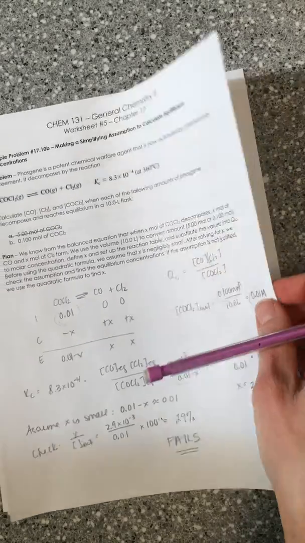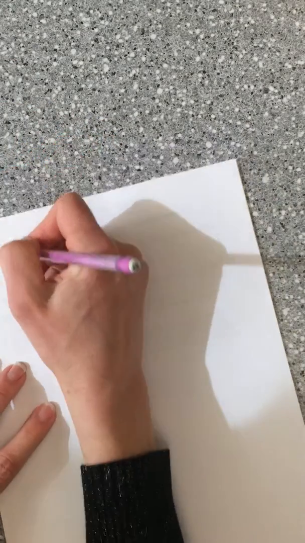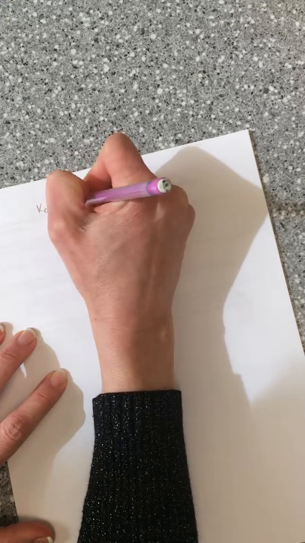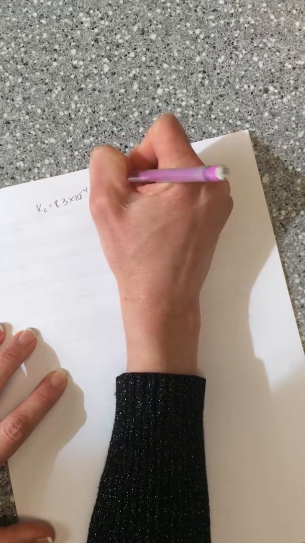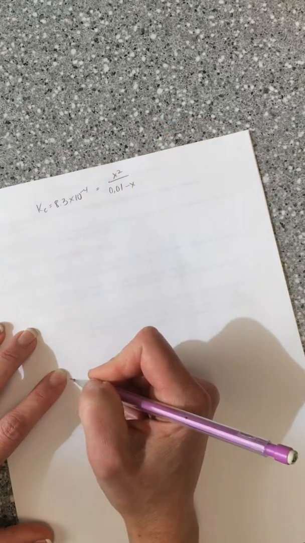So I'm going to grab another piece of paper here to work through solving this with the quadratic equation. What we had here, we had Kc equal to 8.3 times 10 to the minus fourth, equal to x squared over 0.01 minus x.